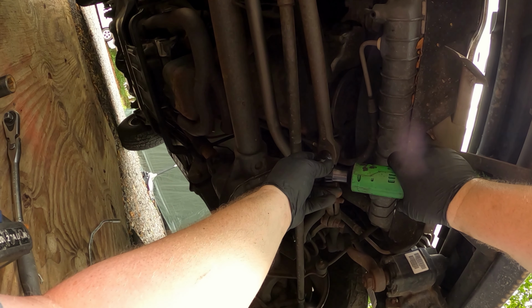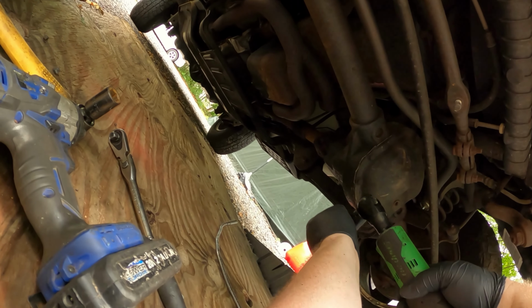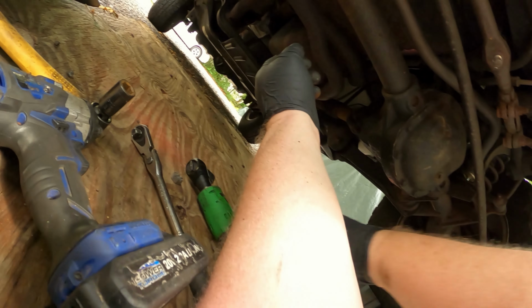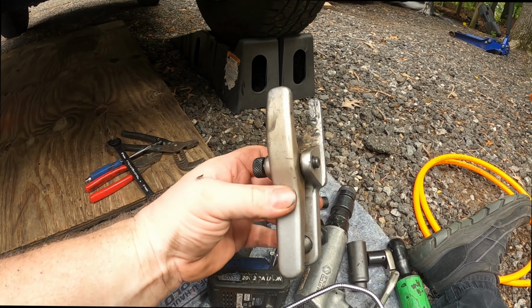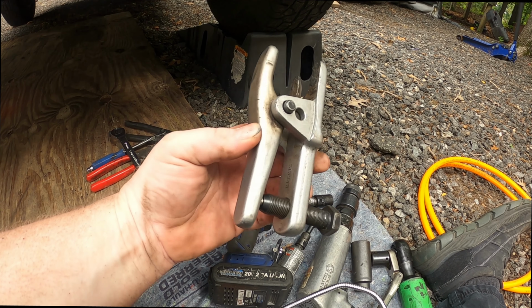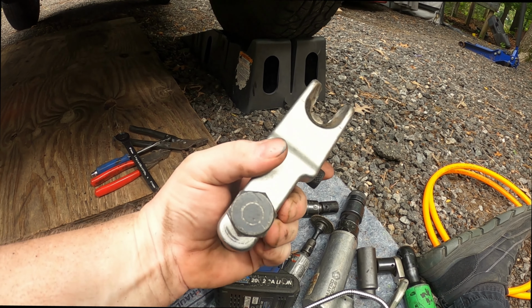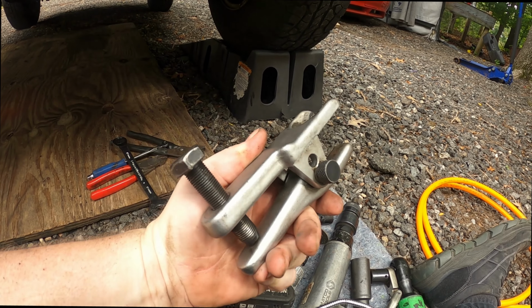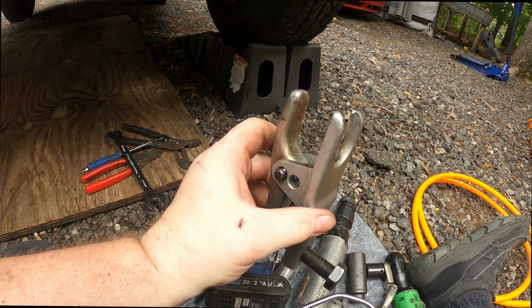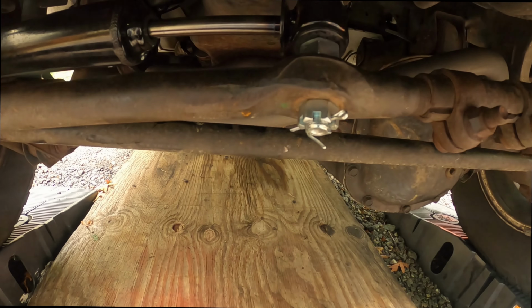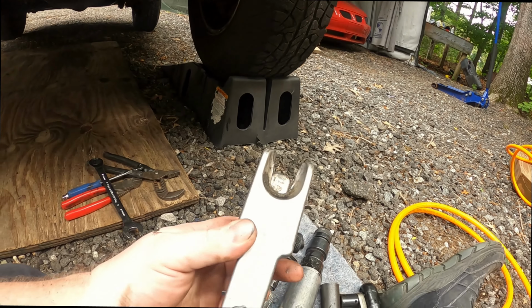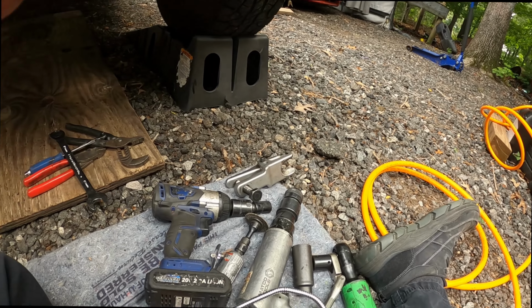And for the next part, I needed a special tool to remove this from the arm. One thing that is an absolute lifesaver when working on the suspension parts on this is this ball joint separator tool. I will link this in my Amazon store if anybody wants to pick one up, but they are great for separating ball joints or even for getting that out. So that's just something worth checking out.